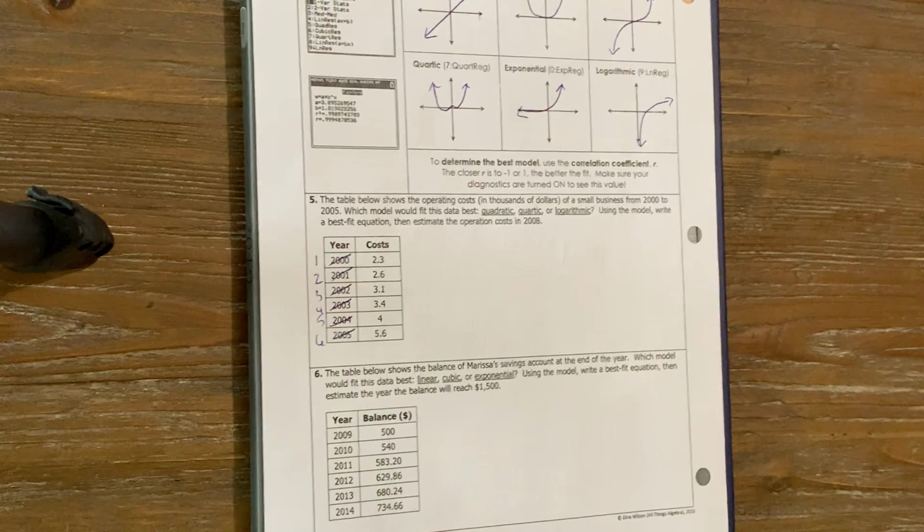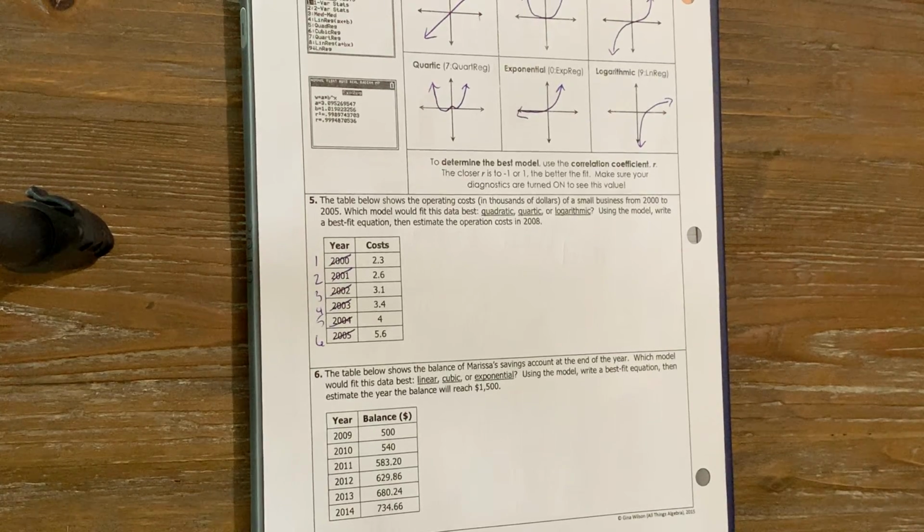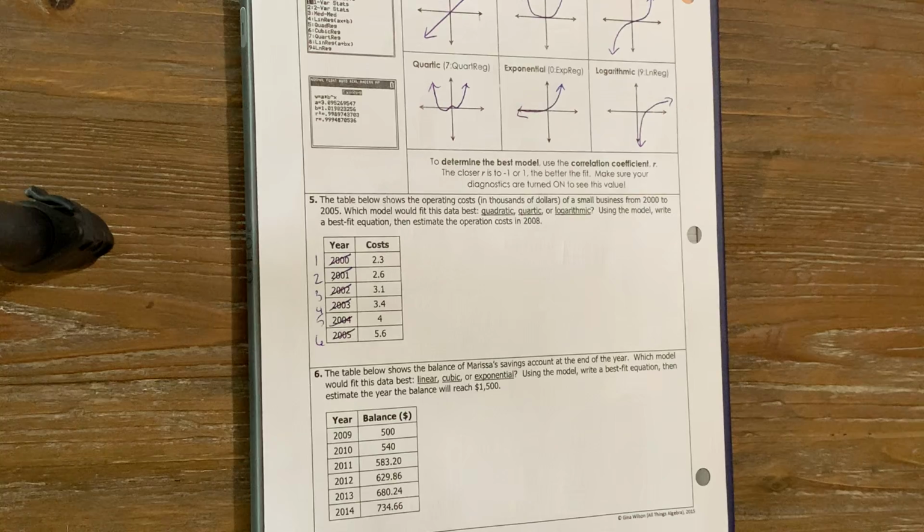Now when you turned on your diagnostic, you notice now that it has R squared down there, okay? Let's see here. It says the closer the R is to -1 or 1, the better the fit, okay?